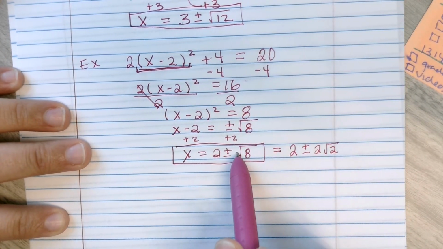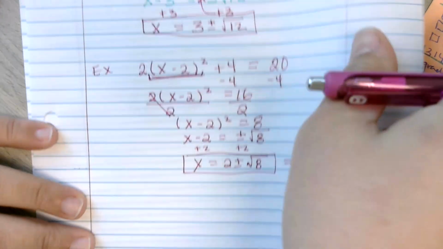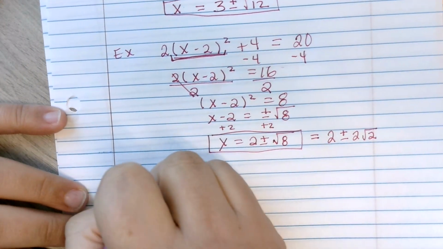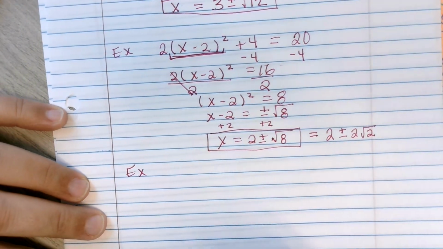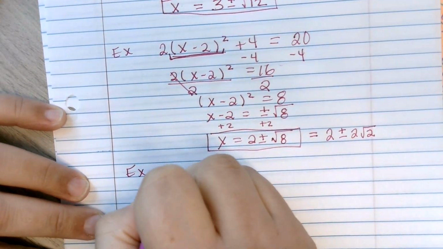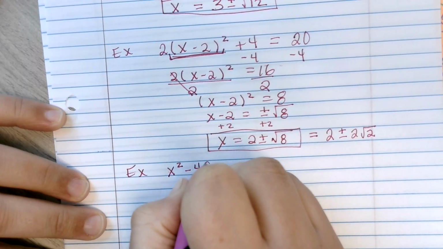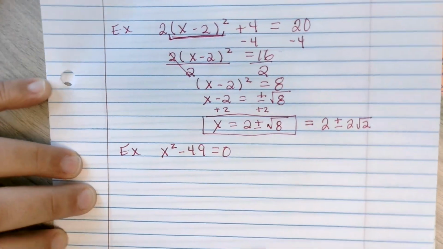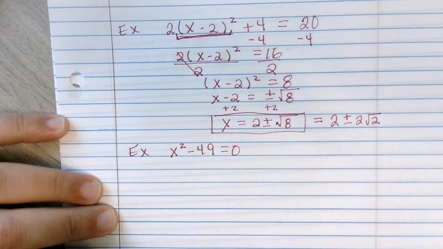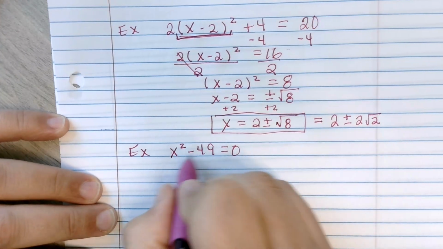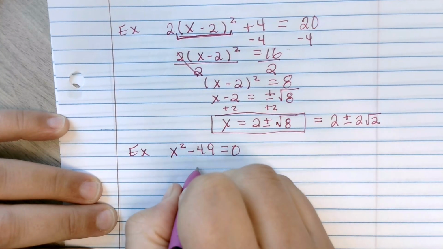I'll accept this answer. One more type of problem like this that'll show up, and I think I've seen it on your homework multiple times. Don't make it harder than it is. Let's say we had this right here, just an x squared, no parentheses. Well, what I want to do here is move the 49.